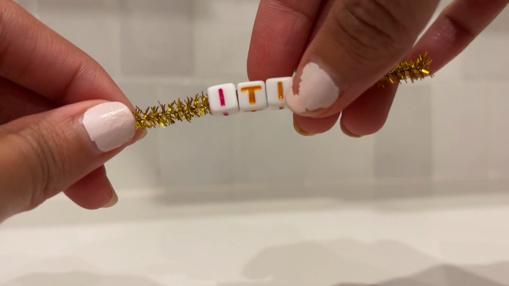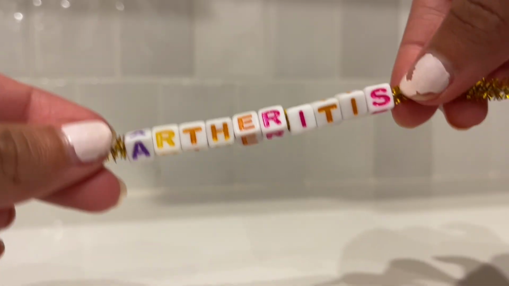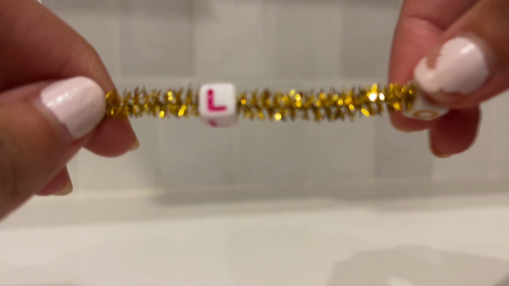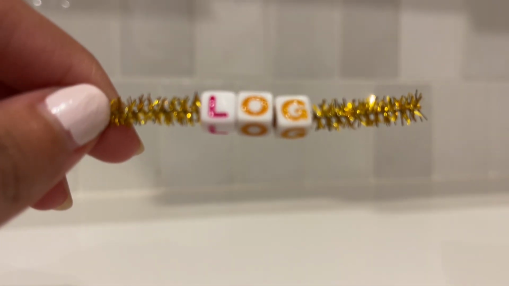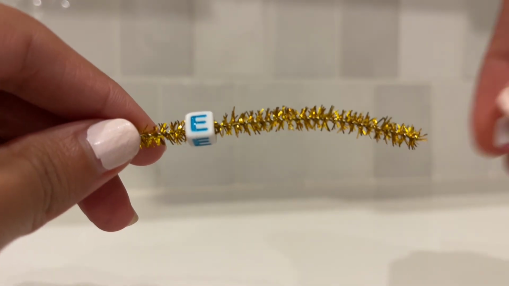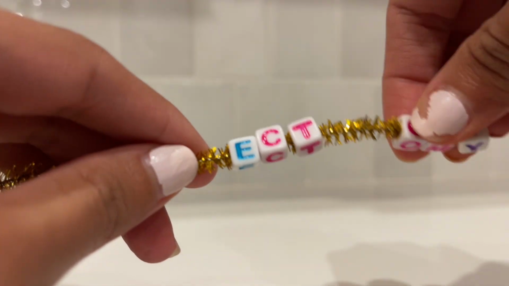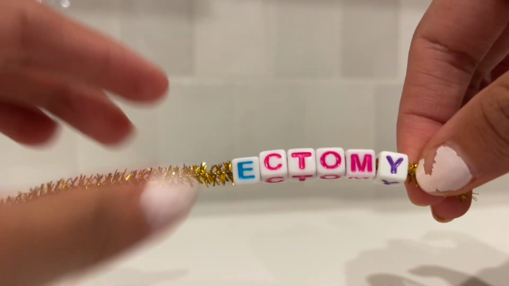My first example is itis, which means inflammation, like in arthritis, which is inflammation of a joint. Next example is logy, which means study of. If you put cardi in front of it, you will get cardiology, which means the study of the heart. Lastly, we have the suffix ectomy, which means surgical removal. If you put append in front of it, you'll get appendectomy, which means removal of the appendix.